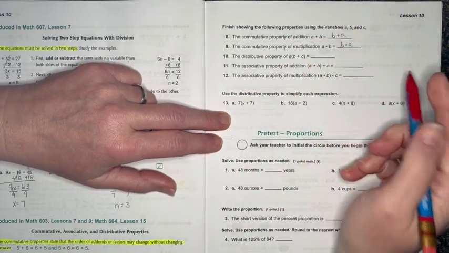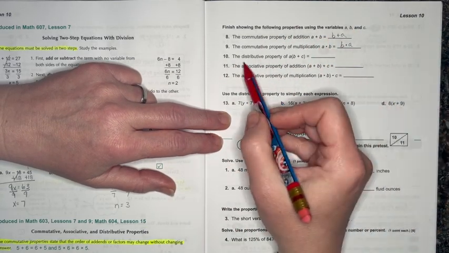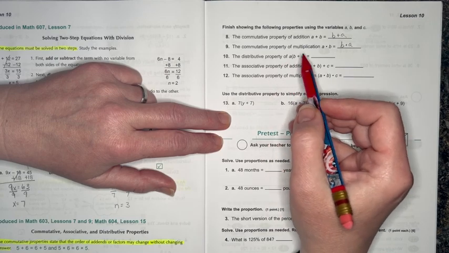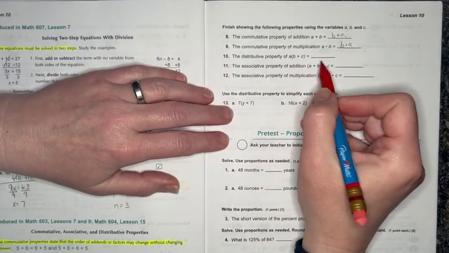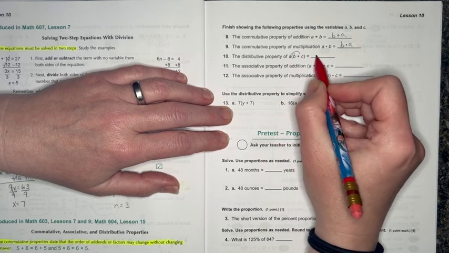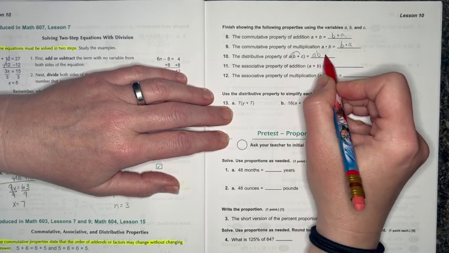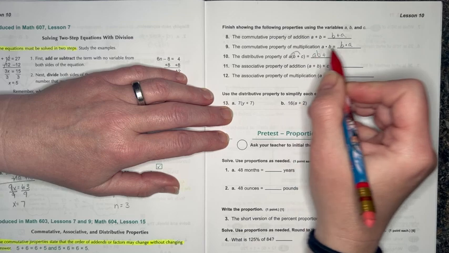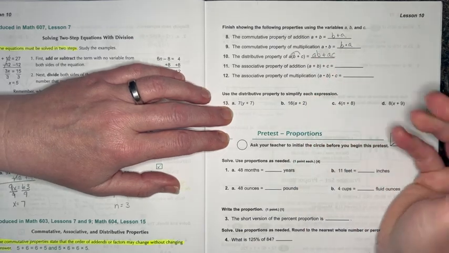Doesn't matter which order we multiply them in. The distributive property of a times the quantity b plus c is going to be equal to a times b plus a times c. That's how we distribute.